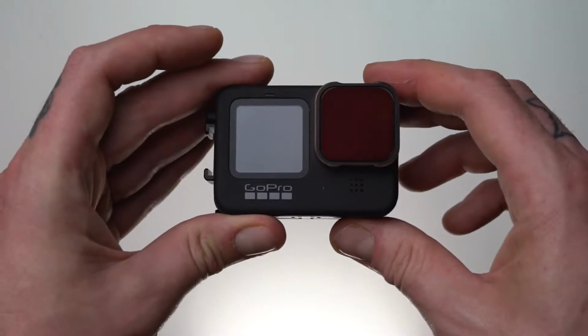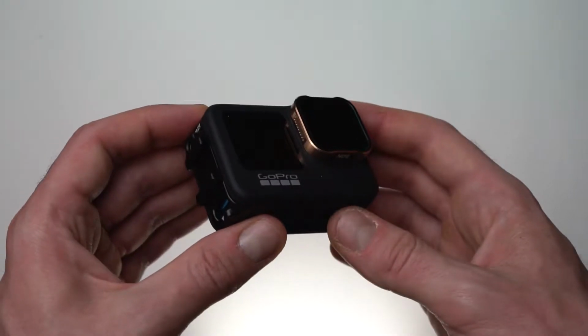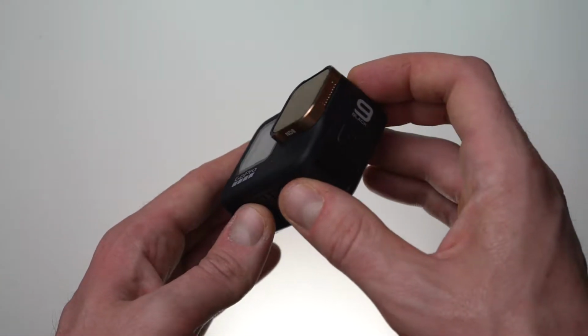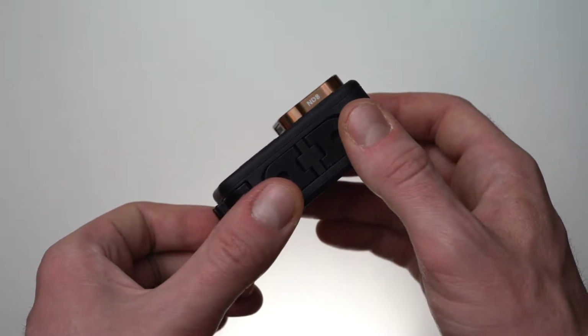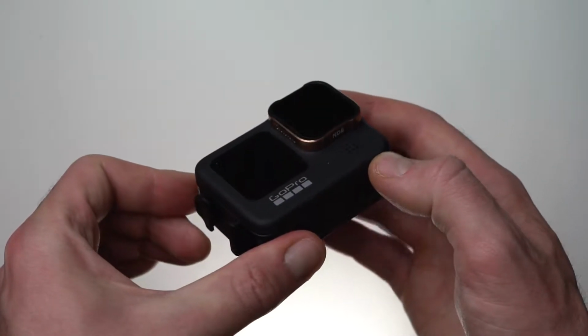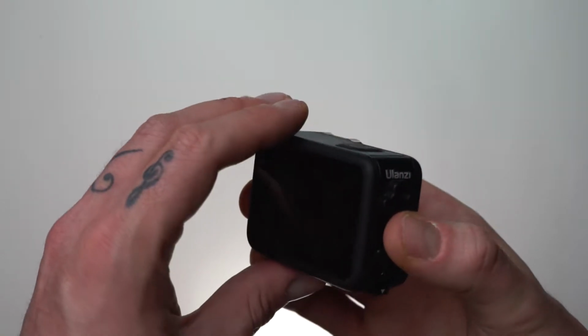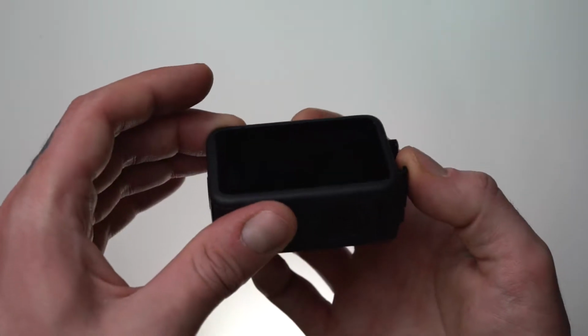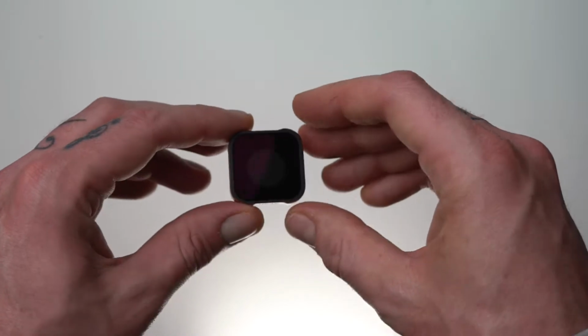So guys, what we have here is the GoPro Hero 9 with a Polar Pro ND filter, or neutral density filter. You can imagine ND filters as basically sunglasses or goggles for your camera lens. They're going to let less light in, and in return, you can slow down your shutter speed to create motion blur. ND filters come in a wide variety of different tints.